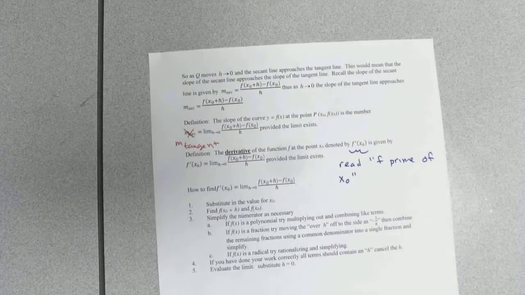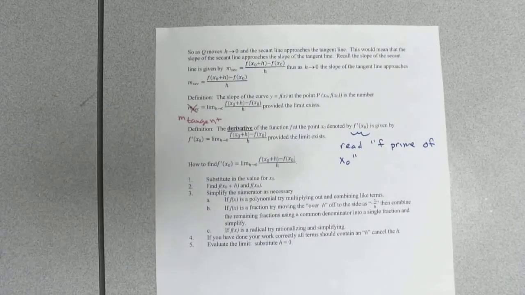So some generic steps here on how to find that limit. 1, substitute in the value for x naught. You're always going to be given a specific value for x naught. 2, find f of x naught plus h and f of x naught. 3, simplify the numerator as necessary. A, if f of x is a polynomial, try multiplying out and combining like terms.